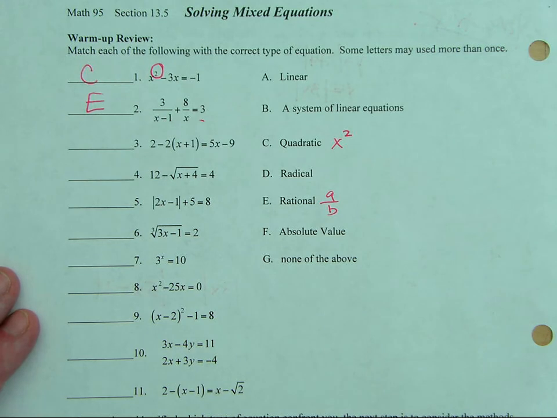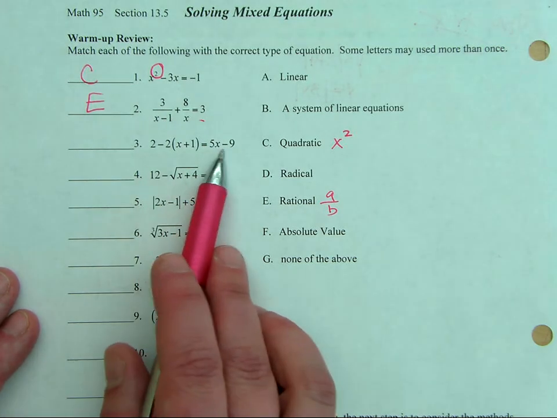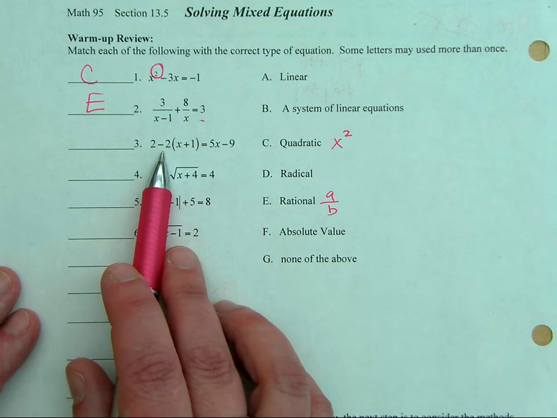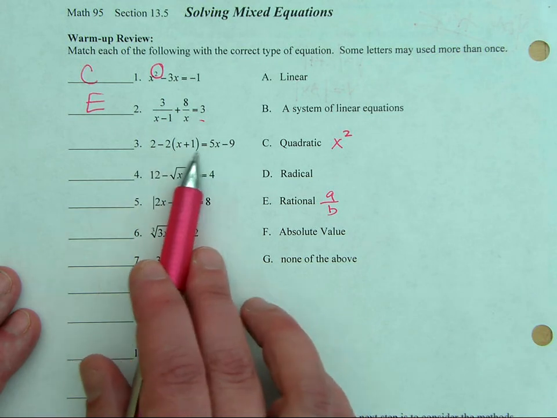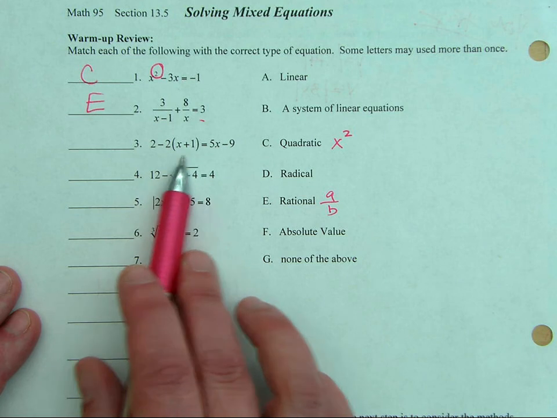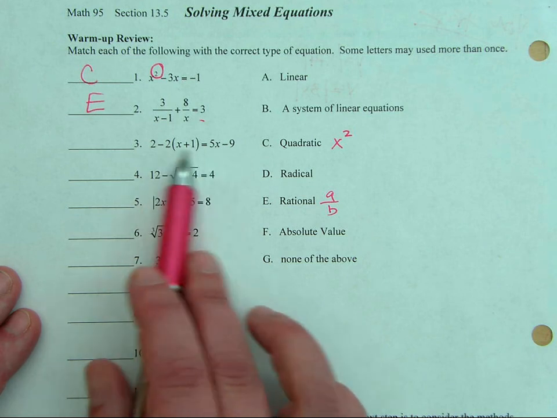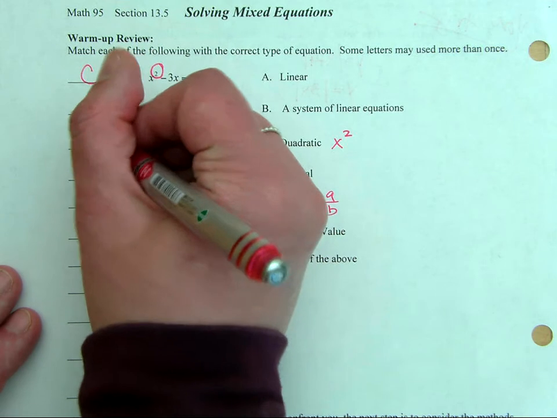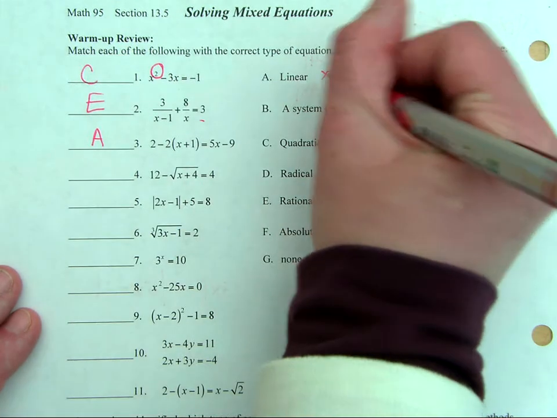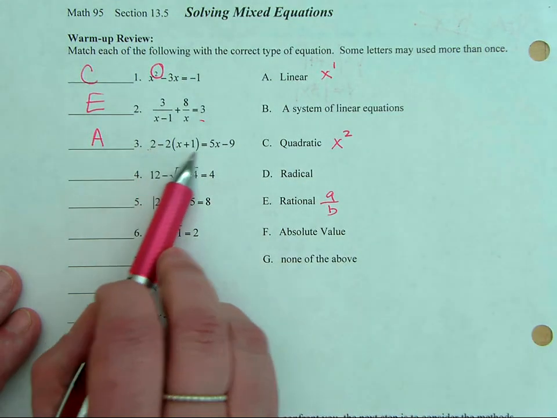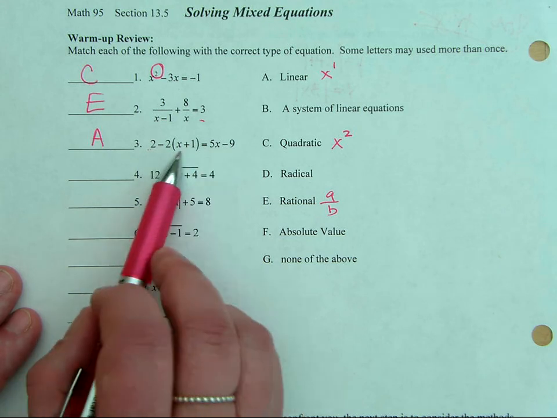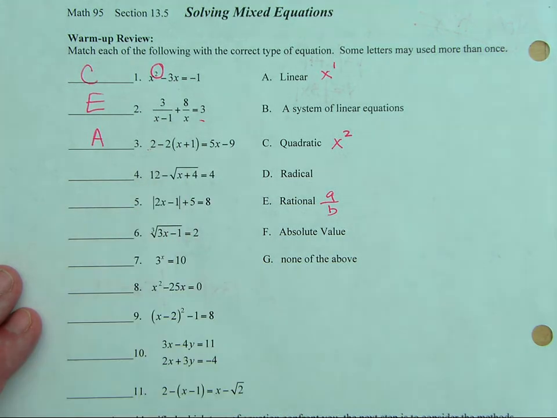Okay, what about the next one? What do you think? Any guesses? So you could call it that, but because there's not two equations and two variables, we're going to call it just linear. Why would I say this one is linear? Because there's no place where I'm going to be multiplying x times x. This is all x to the first power. So your gut instinct for that one should be, I want to isolate x, so that makes it linear.